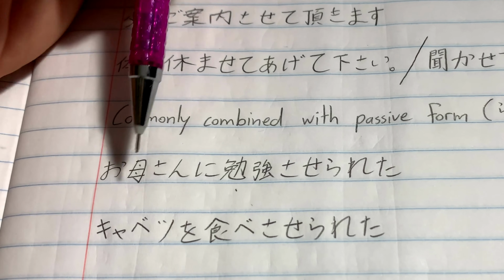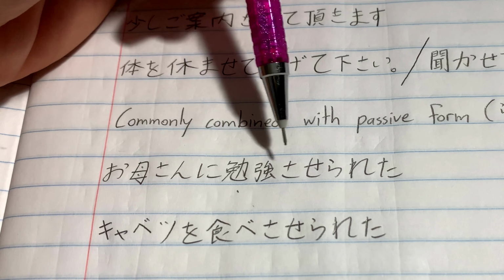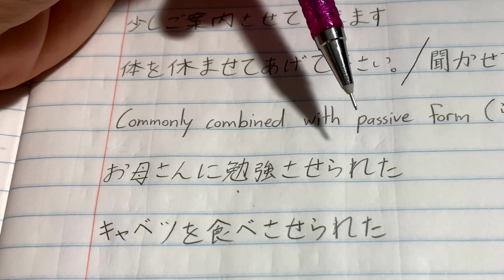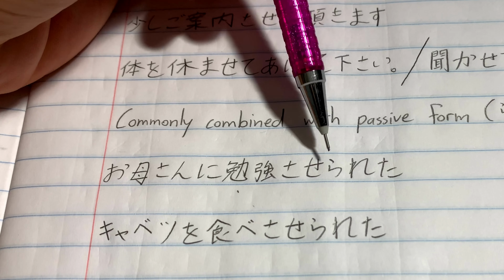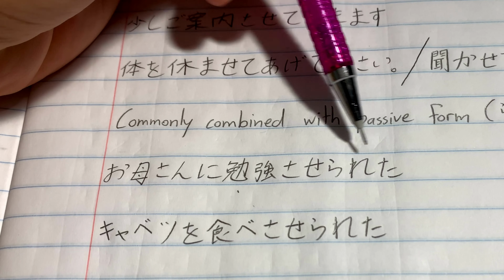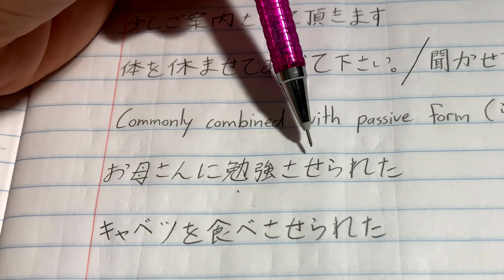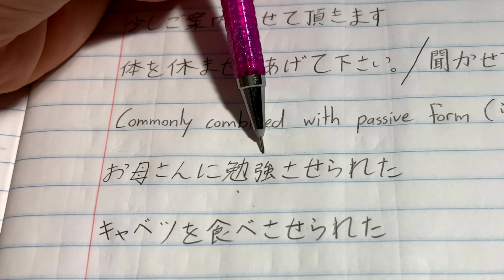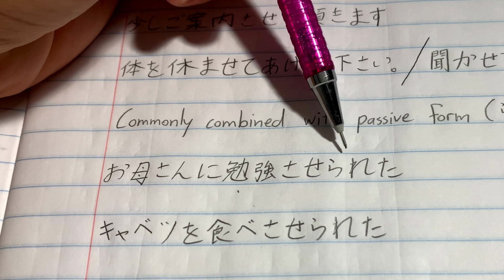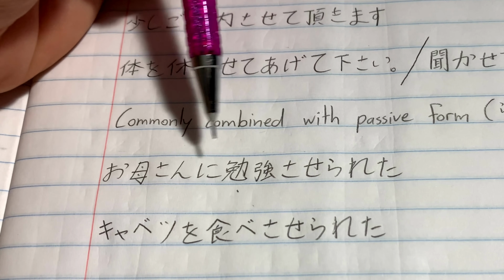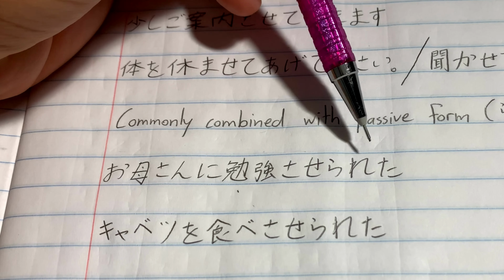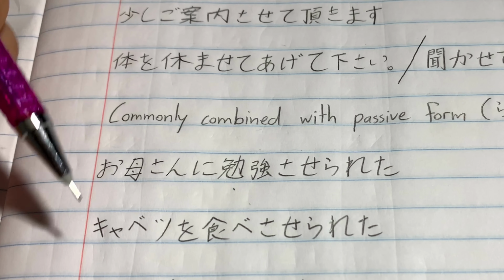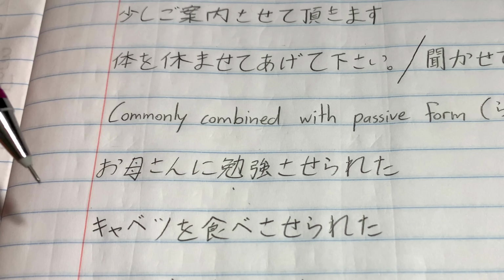So from my mom or by my mom, I was forced to study. You kind of see how that happens. So られた is when something happens to something, and then させ is to force. Okay, so 勉強 is study, so forced to study, but it happened to me, so that's why it's られた. Okay, so 勉強させられた.